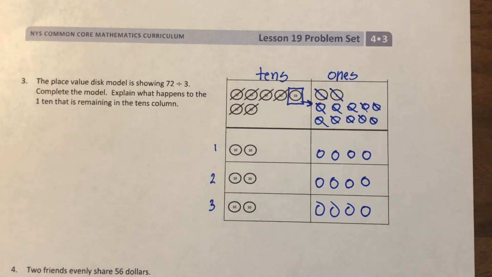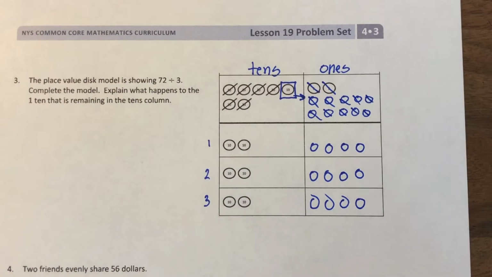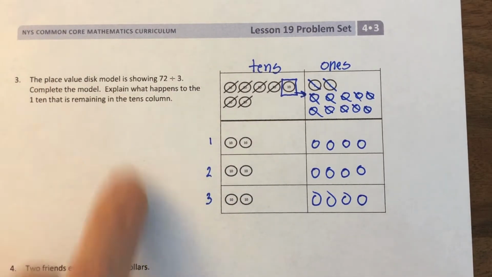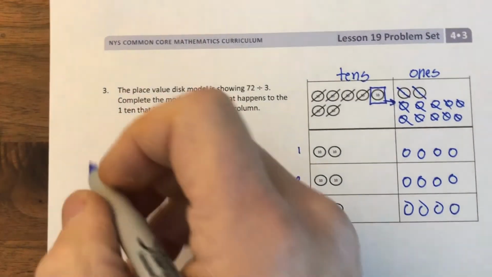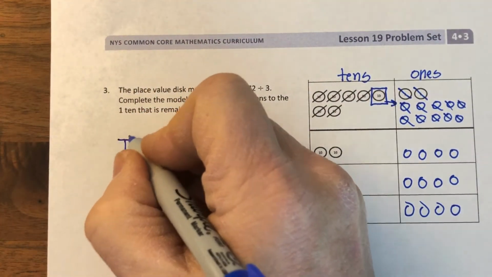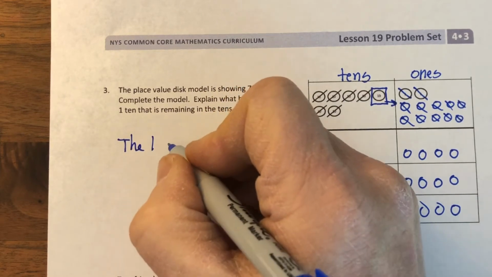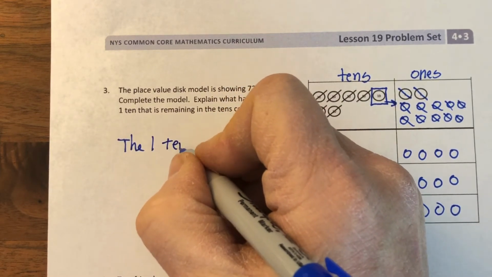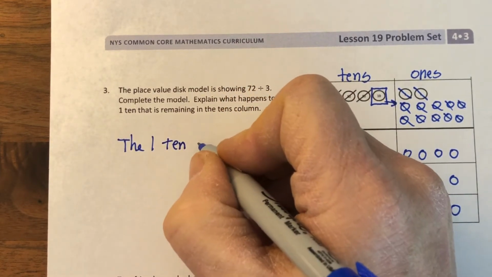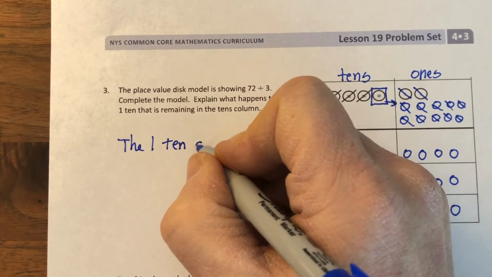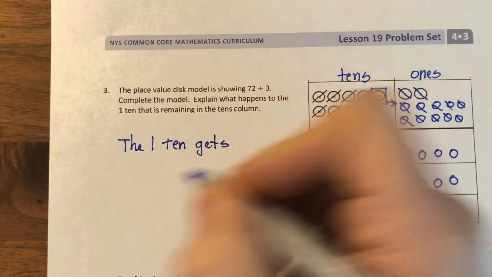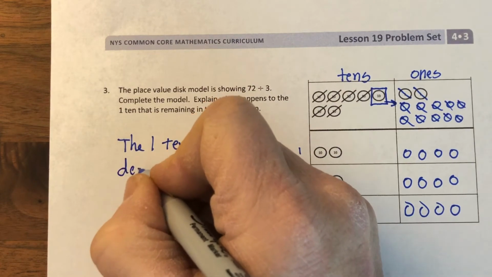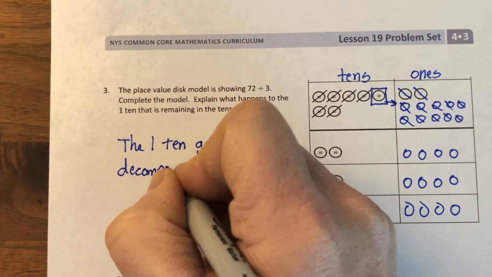Okay, so over here, it says explain what happens to the 110 that is remaining in the tens column. We would say the 110 gets, here's that big word, decomposed.